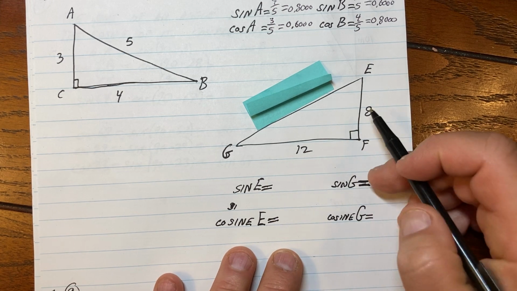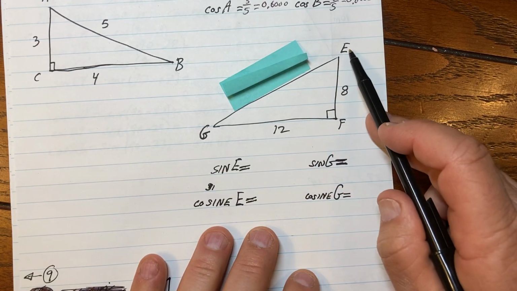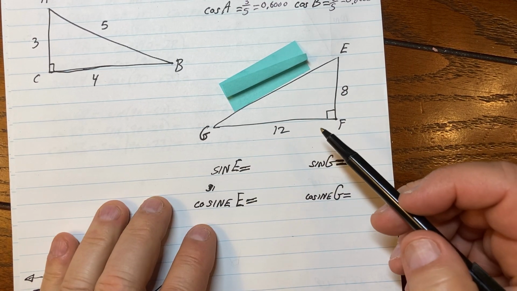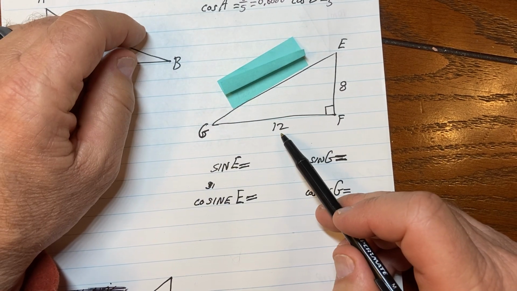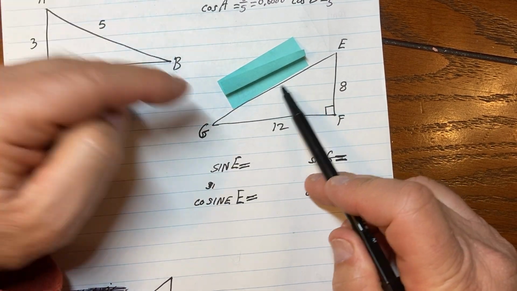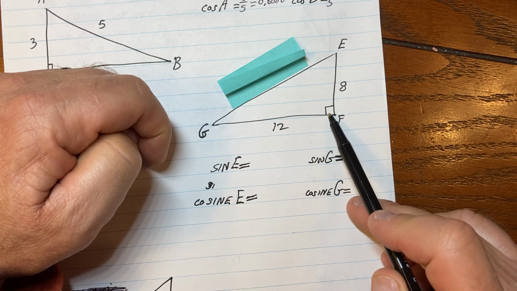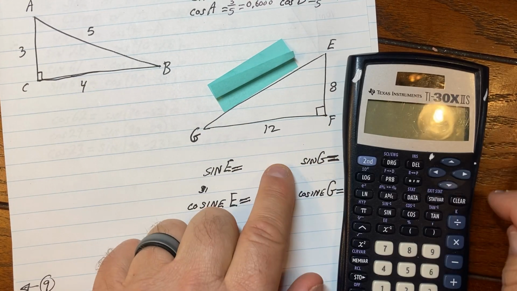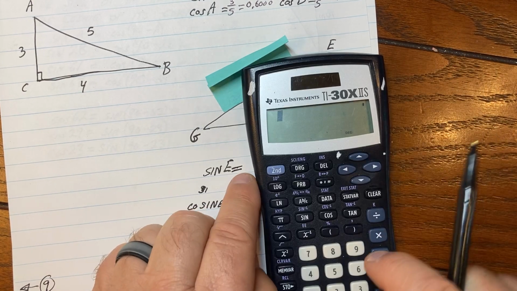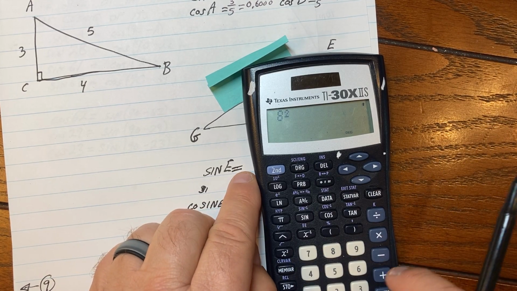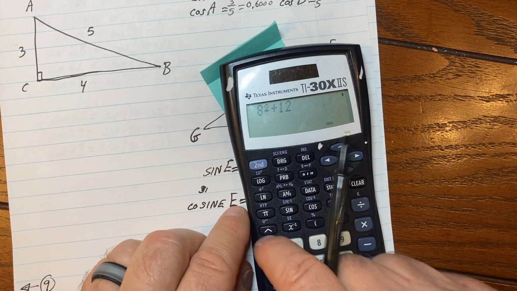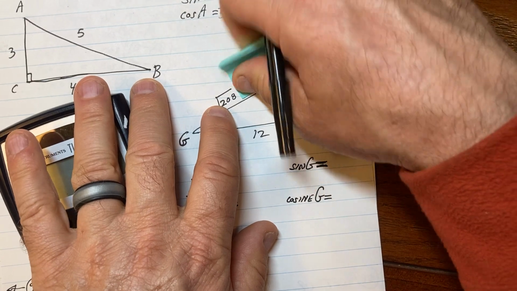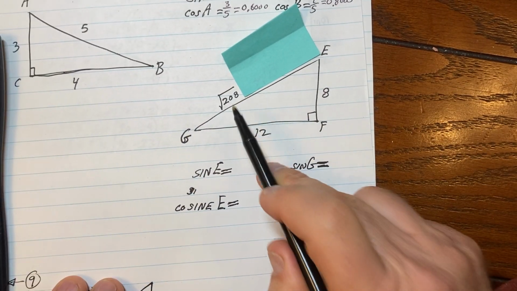No people. Find the sine of E, cosine of E, sine of G, cosine of G. Okay, so wait, there's no hypotenuse given. Oh, it's all right, Pythagorean theorem. 8 squared plus 12 squared equals 208. So it's the square root of 208. That's not simplified.